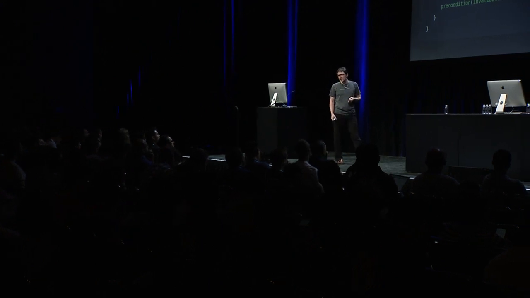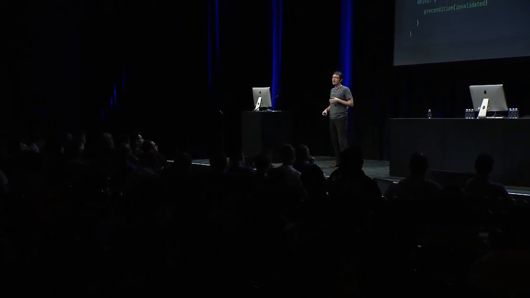OK, that was quite a complex example. However, I hope that you will now go look back at your applications and your code and try to find places where this pattern will help you reduce the complexity of your code and maybe remove bugs.